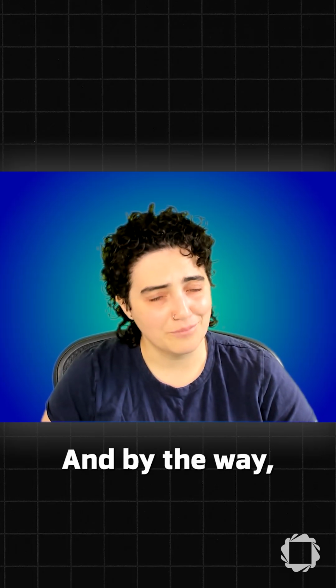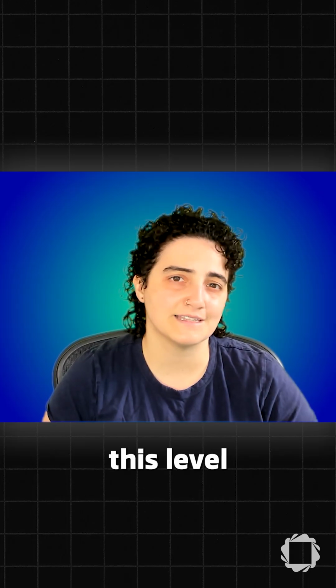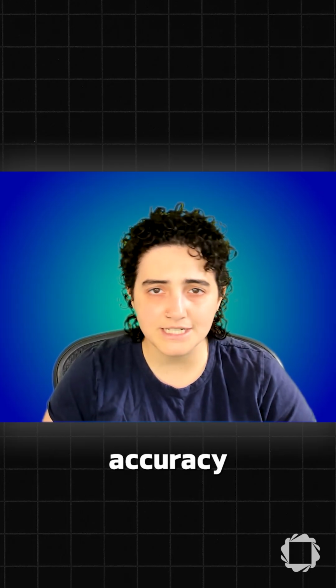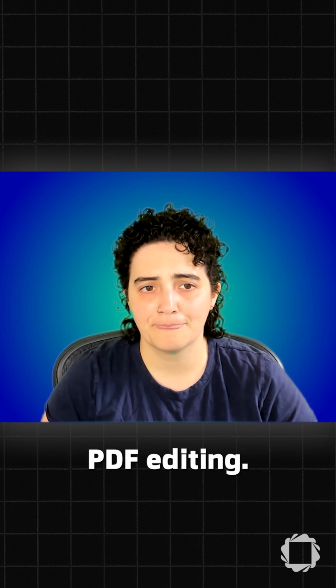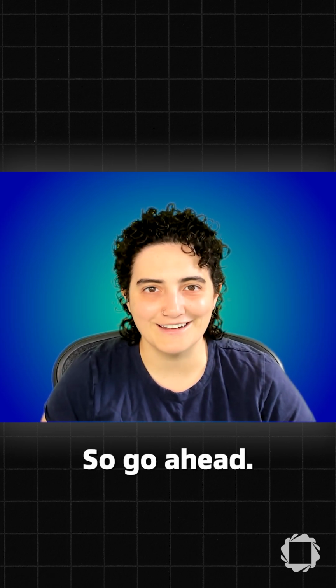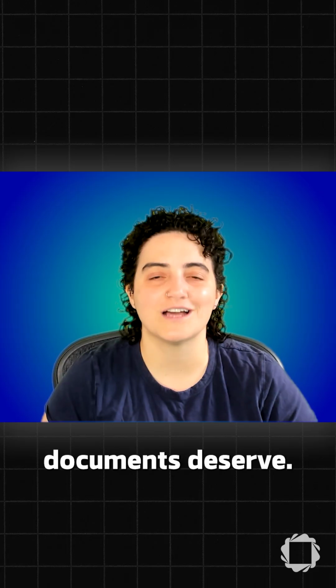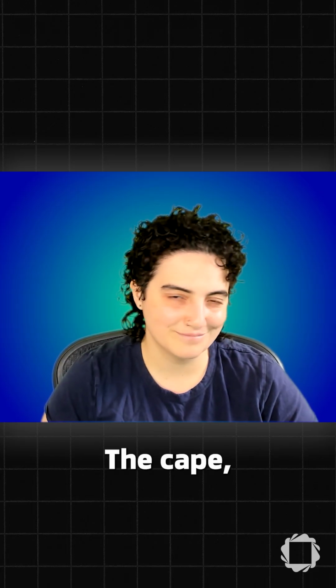And by the way, Apryse is currently the only platform offering this level of control, accuracy, and layout fidelity for server-side PDF editing. So go ahead, be the hero that your documents deserve. The cape, it's optional.